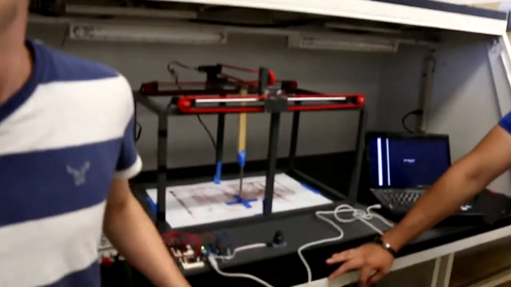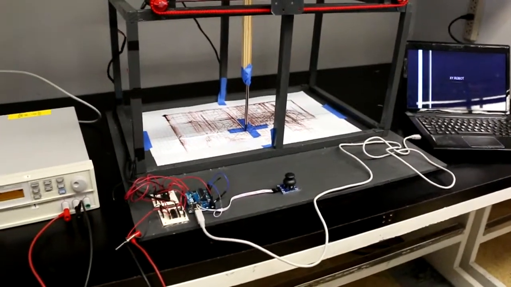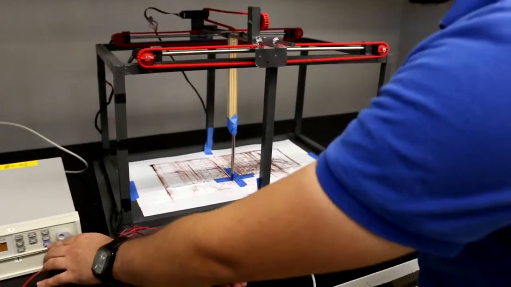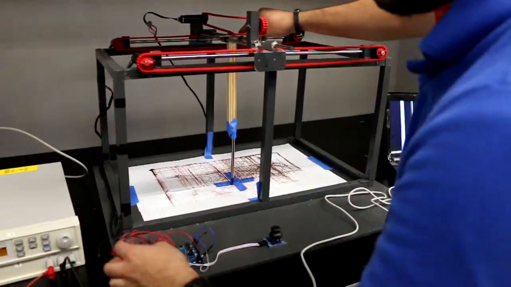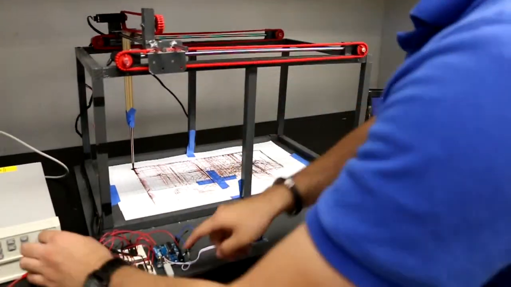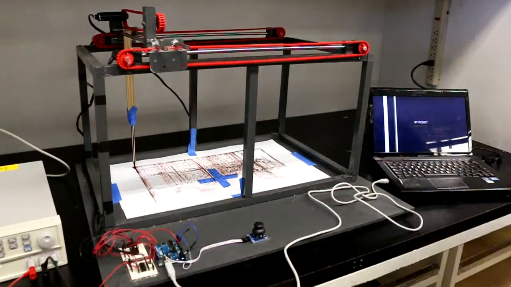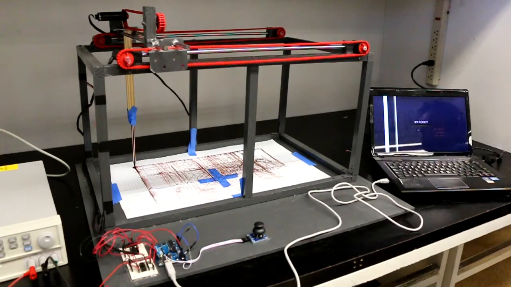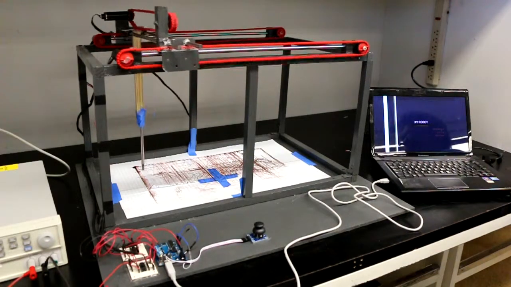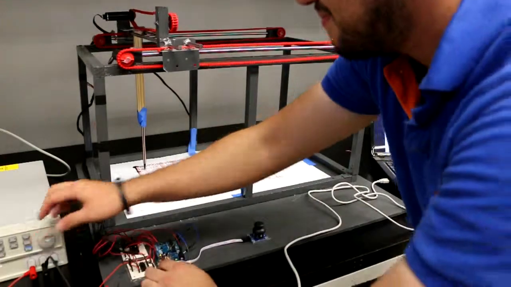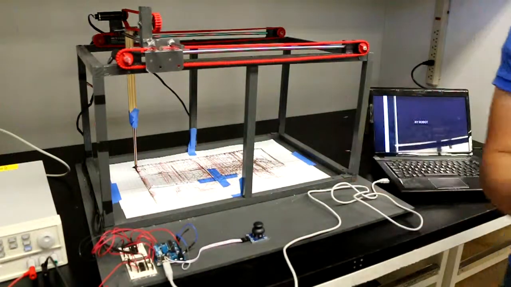But let me get your robot, how about we get it to run again? Yes. And now at close. Since there's a lot of friction in the gears.